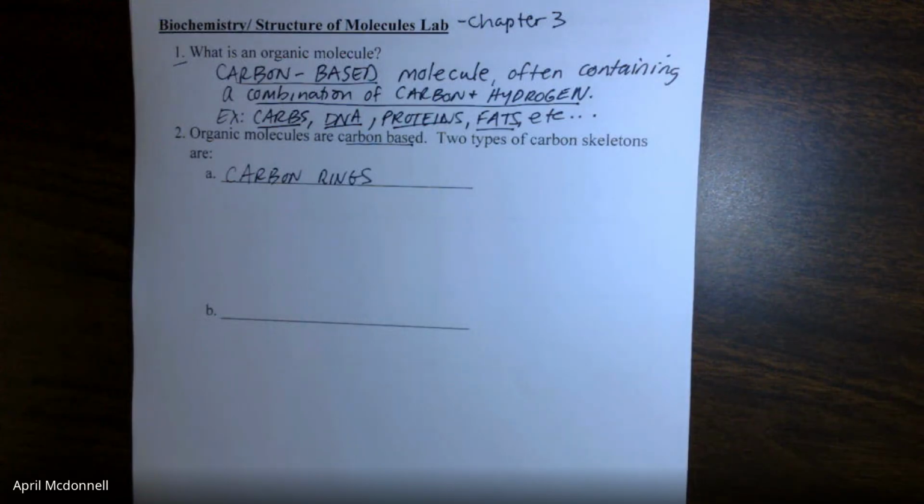If you think of what the skeleton does for the human body, it may help you to understand what a carbon skeleton does for an organic molecule. In humans, skeletons allow us to attach other organs on, such as tendons, ligaments, muscles.